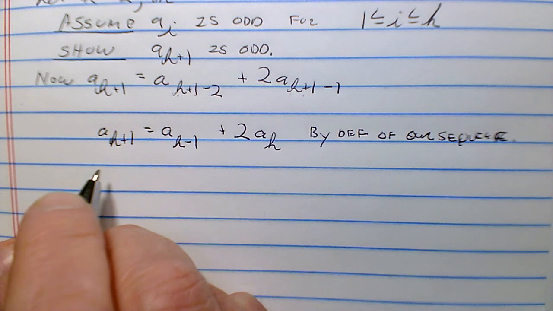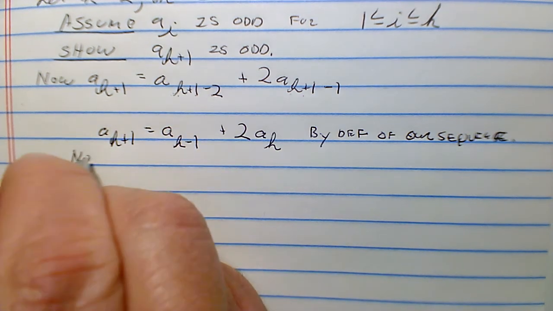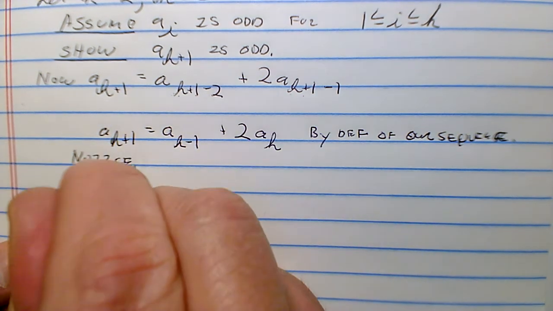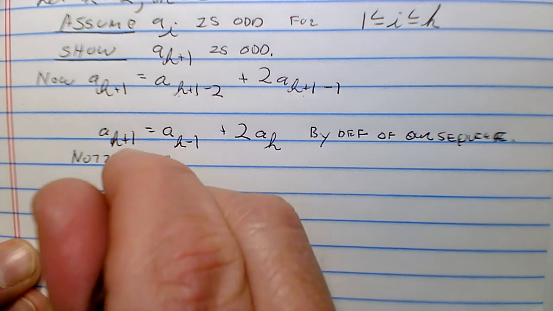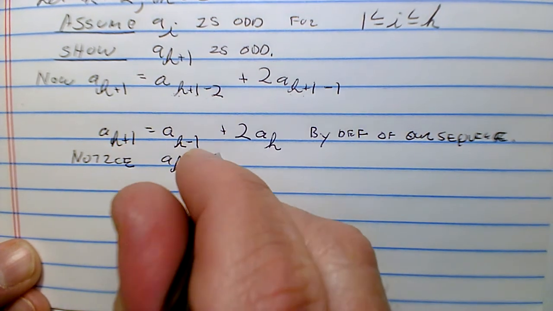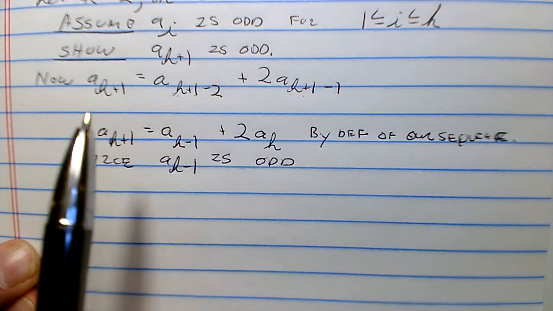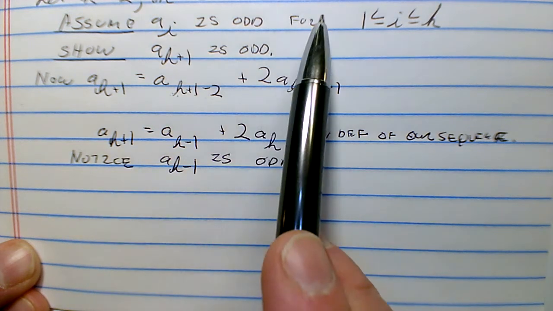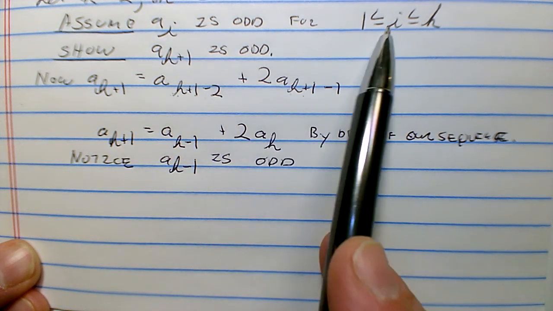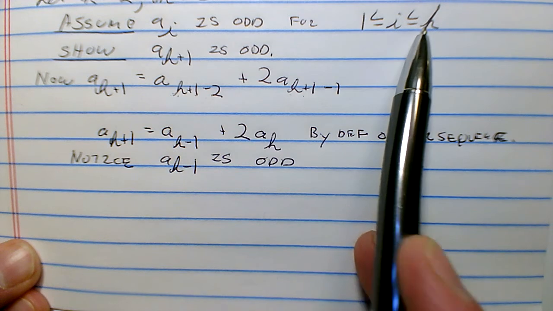Okay. Well, notice that a sub k minus 1 is odd. How do you know it's odd? Because we assumed it would be odd if the i was between 1 up to and including k.